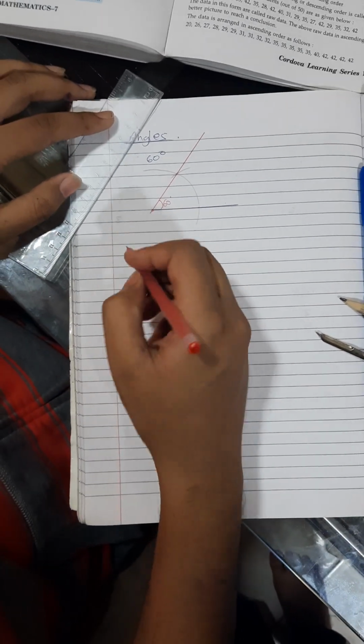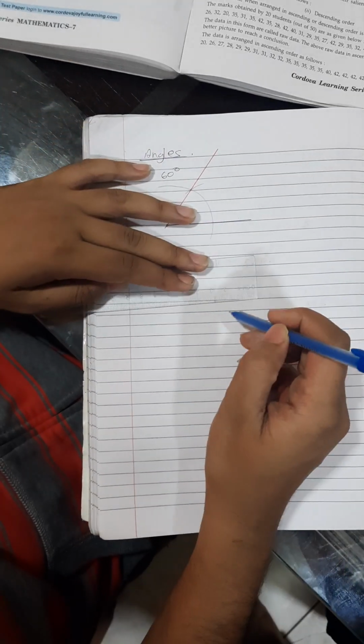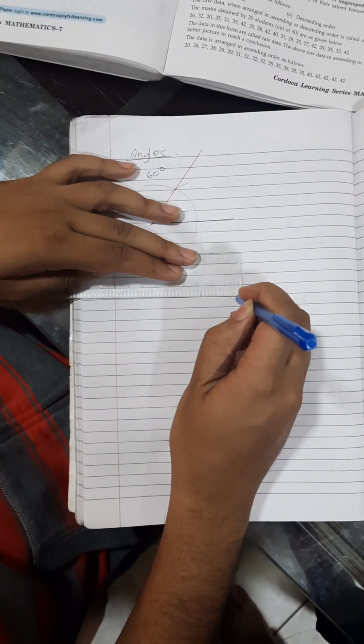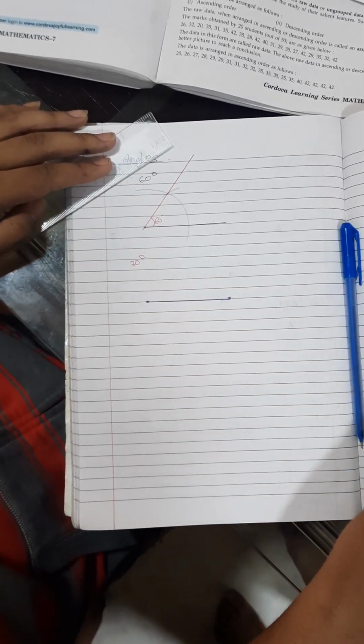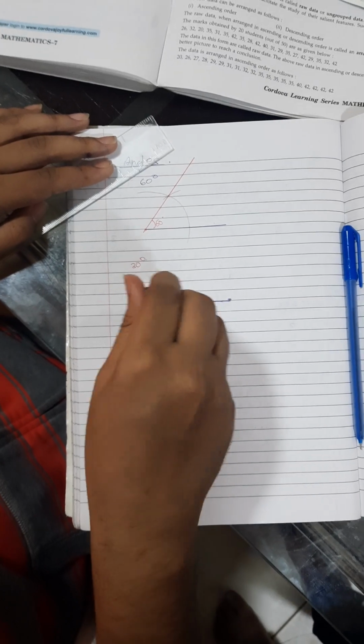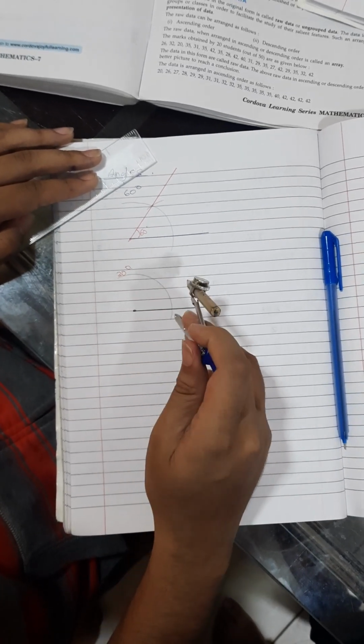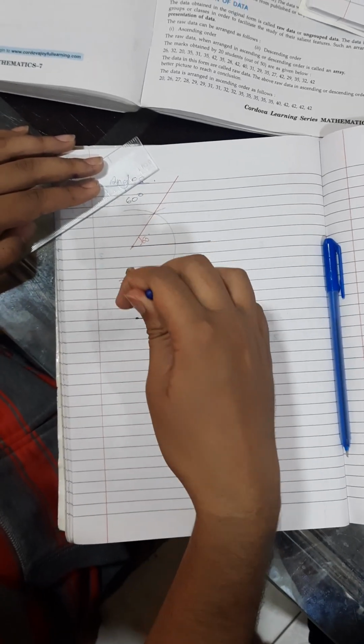Who can tell me what is half of 60? 30. How do you make 30? Who can tell me? Bisect it. What do you have to do? Bisect 60. So we'll draw 60 again, and after that you can bisect it. You know how to bisect? Yeah. Draw here, this is 60.